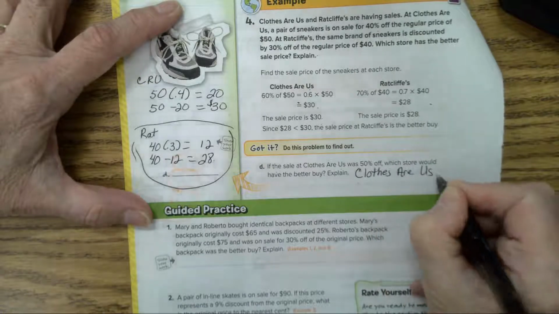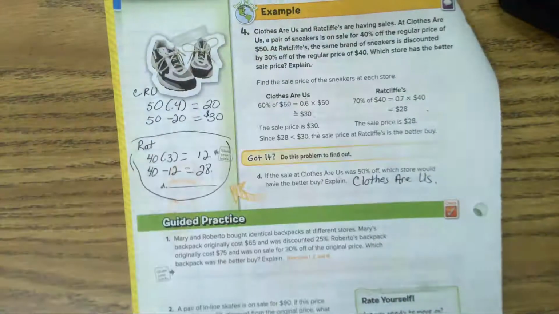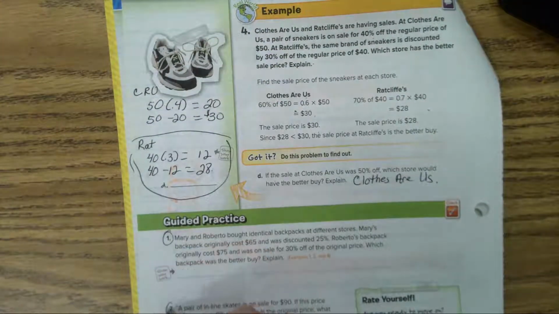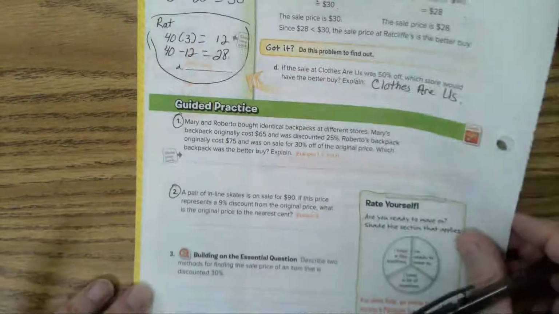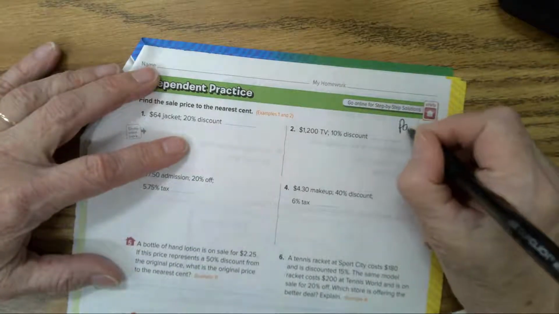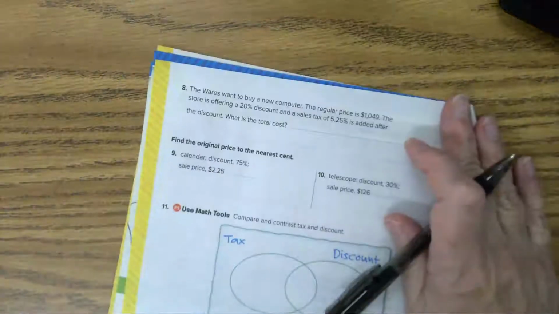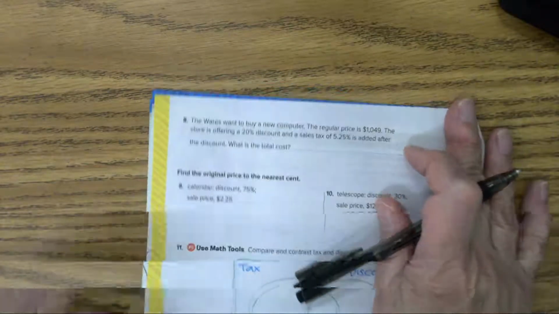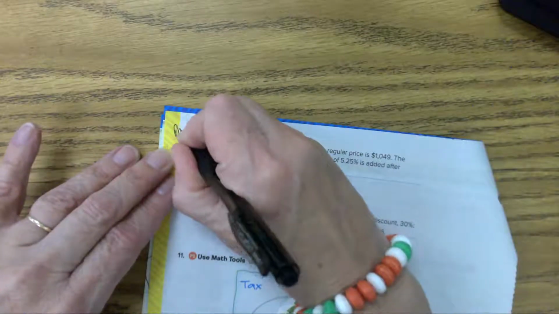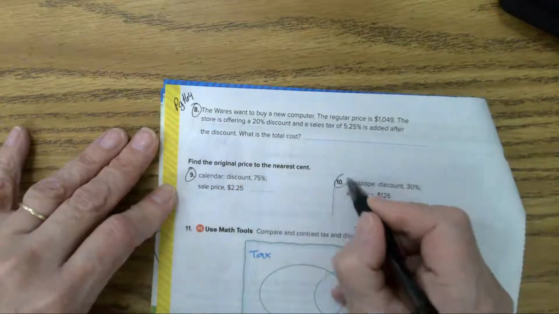All right. So what are we going to do for homework tonight? You're going to do the guided practice 1 and 2. I will go over those answers with you in a little bit. Then you're going to do page 163, all. Turn the page. On page 164, you're going to do 8, 9, 10.